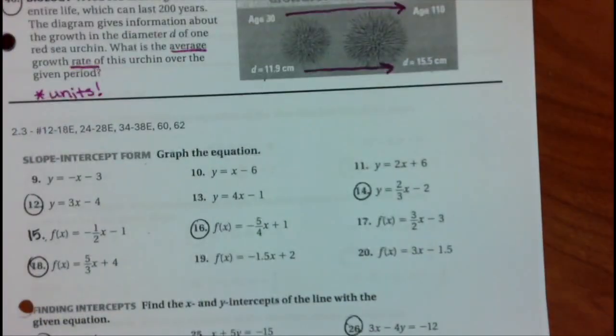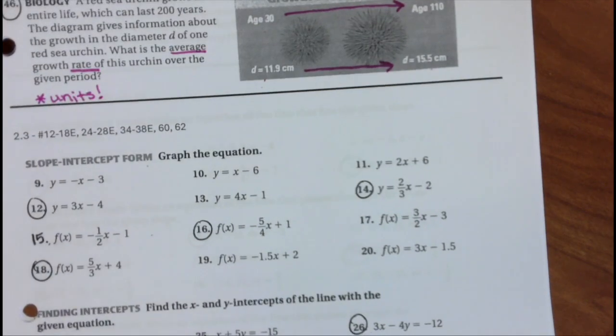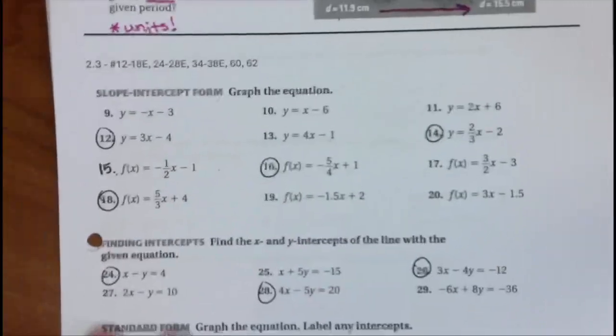And then, again, I like to write on the homework packet what example to refer back to. So I'm going to try to do that for these as well. It is 2.3, so make sure you label your paper.